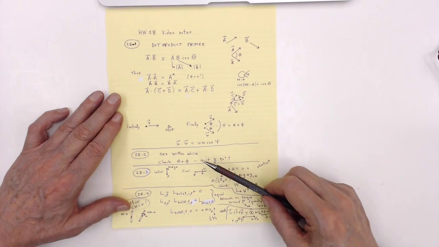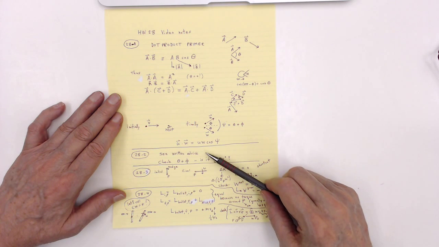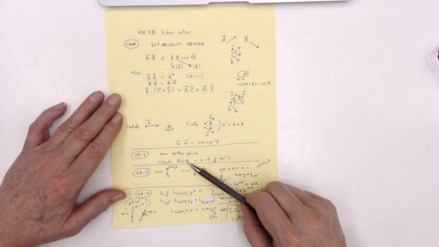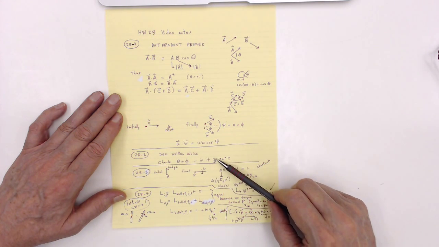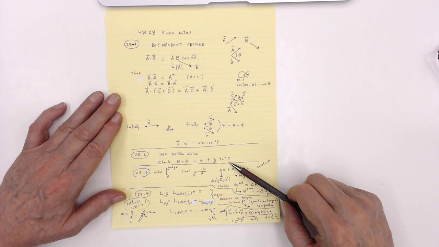In the second problem, you can see the written advice. You're just going to crunch through in parallel with the notes on page 3. By the way, you can check when you're done with theta plus phi: should it be greater than 90 degrees, equal to 90 degrees, or less than 90 degrees? That will be a small check.